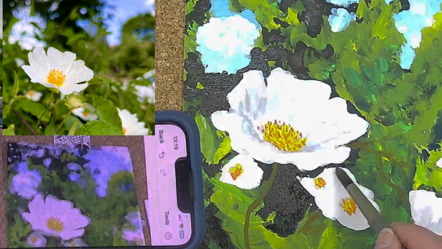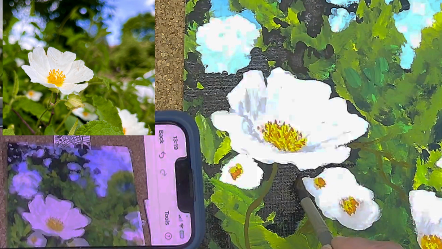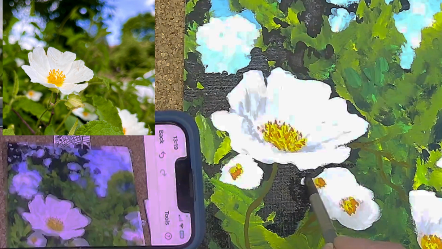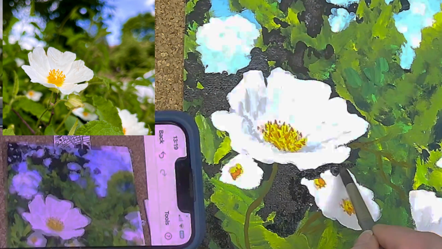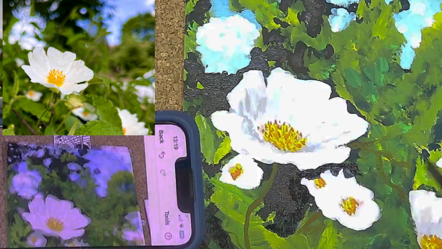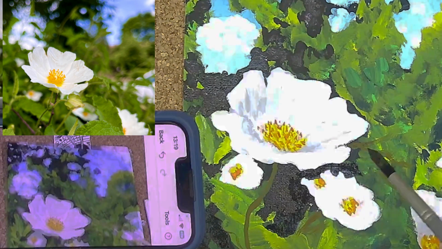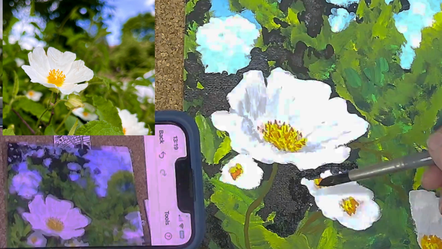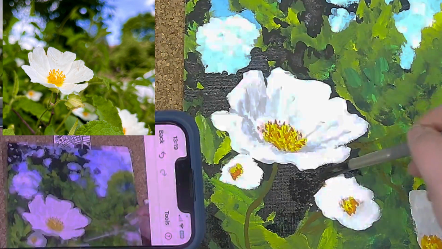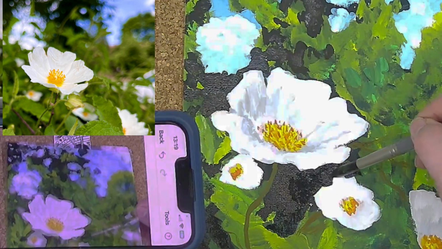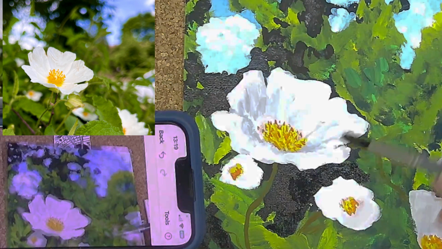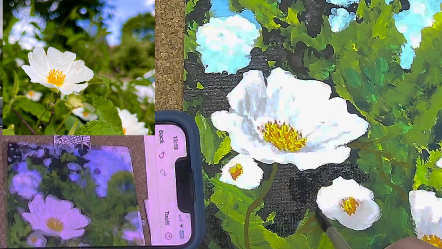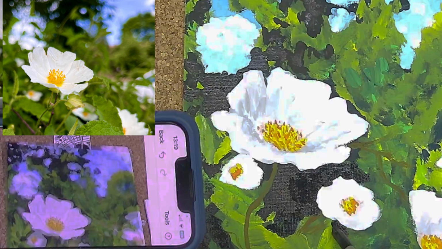I want to have a little bit more definition on that one, and maybe that. See? Change things up. If you don't like it, you know, I really don't like that little flower right there behind it. I think I want to give more of that flower to this one here. See?